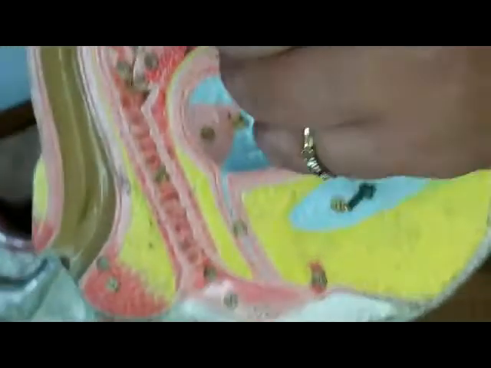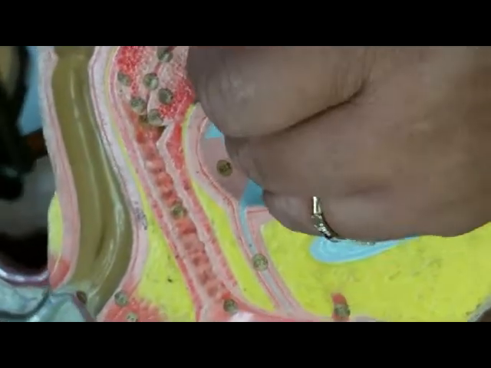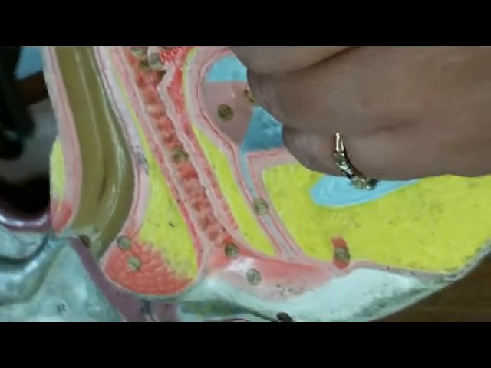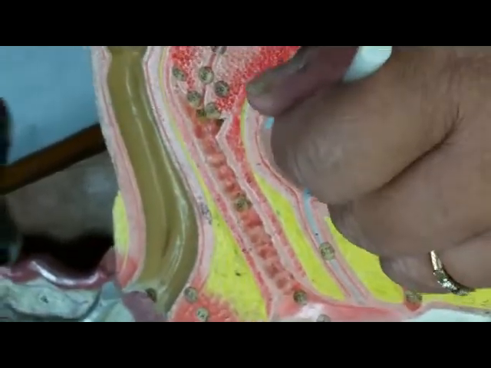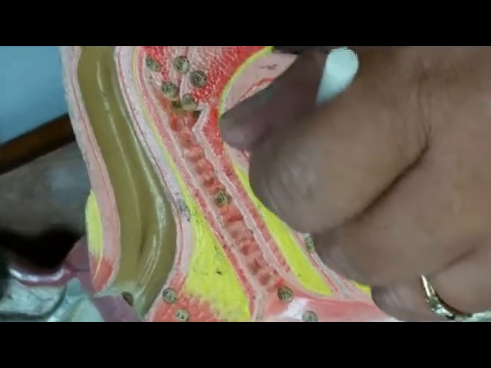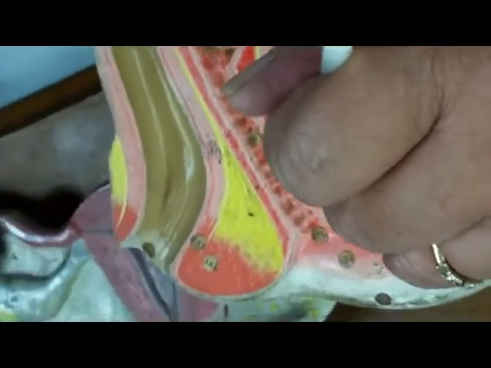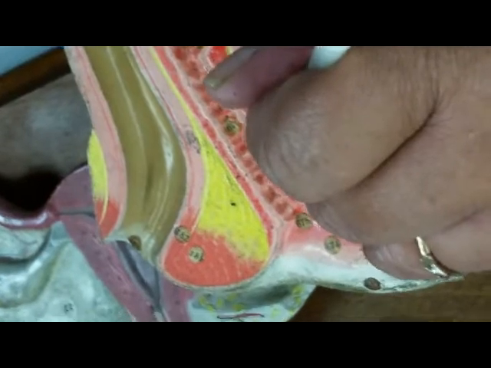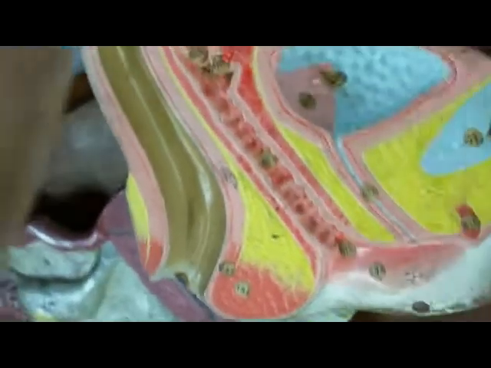This would be what? Urinary bladder. When the woman is pregnant, this is now pushing against the urinary bladder, so she goes to the bathroom quite often. This is the urinary bladder next to the uterus, and here would be what? Urethra. That's the urethra leaving the urinary bladder to leak out the urine.